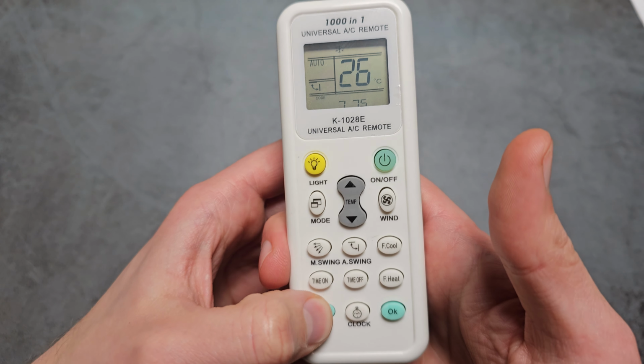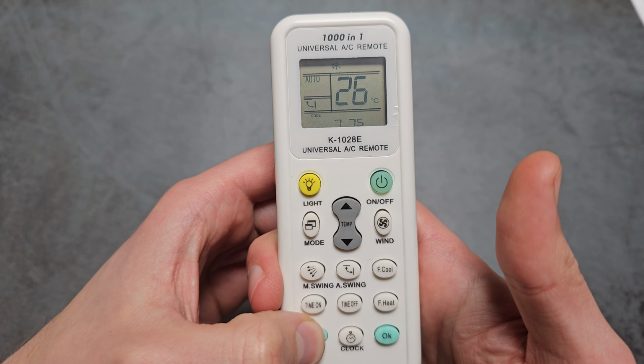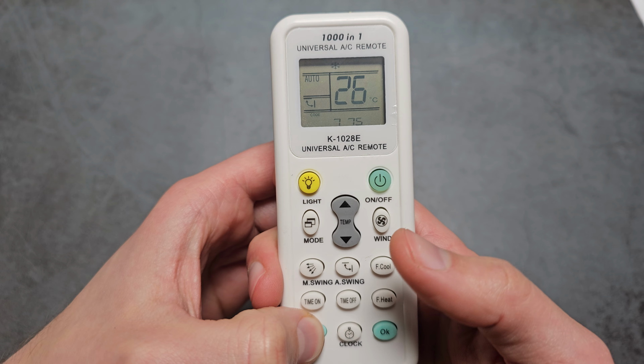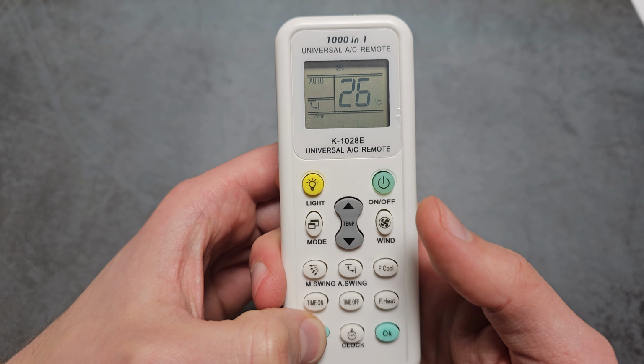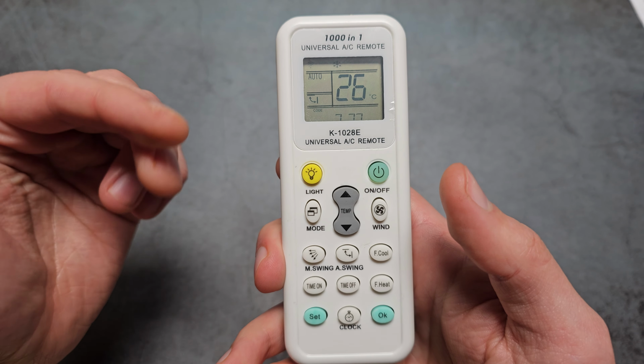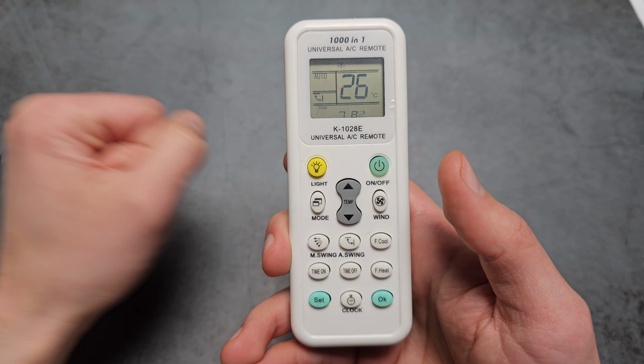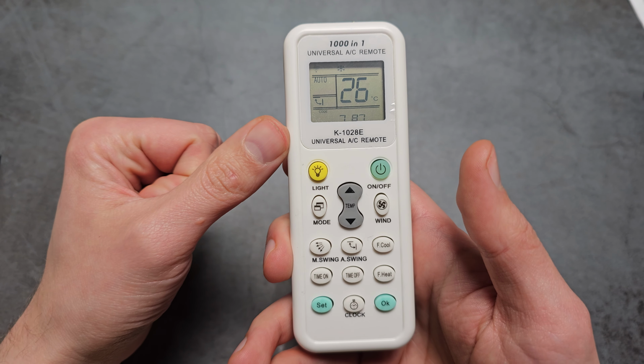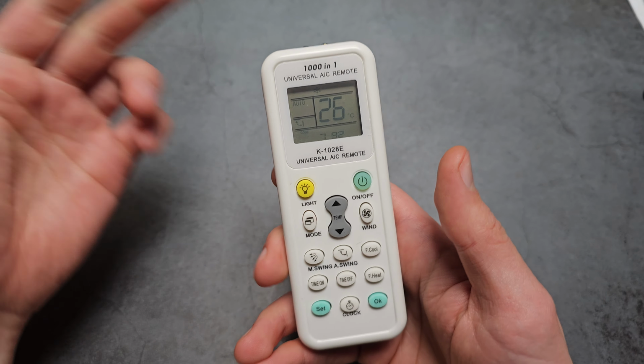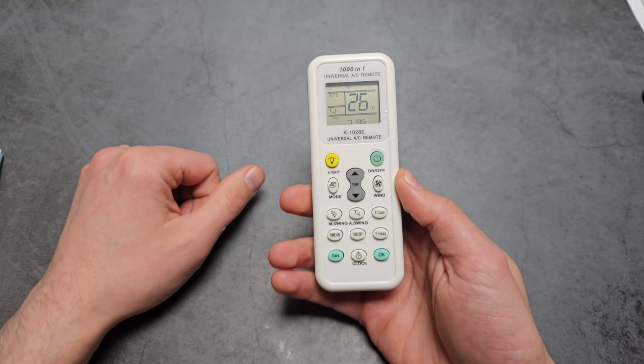So again, press and hold. It will blink, but keep holding. And once you see it going a bit up, release the set button. As you see, it's engaging the search function. It's testing all these 1000 frequencies now. Okay, good luck.